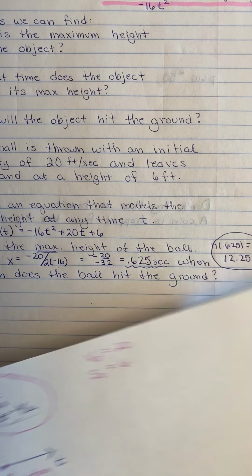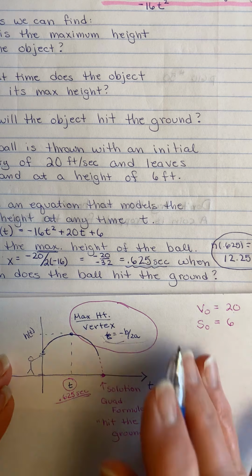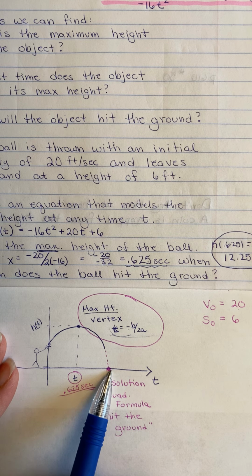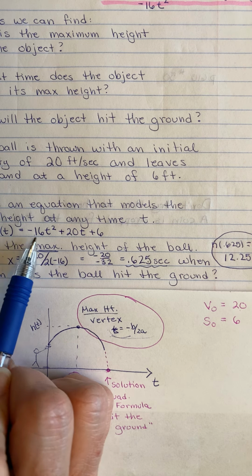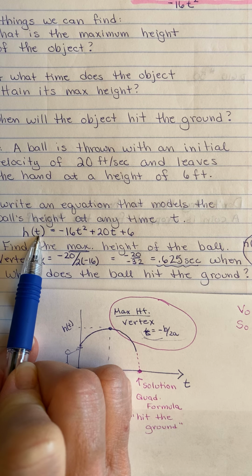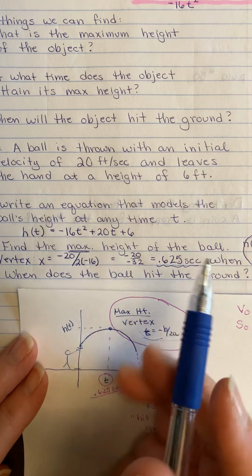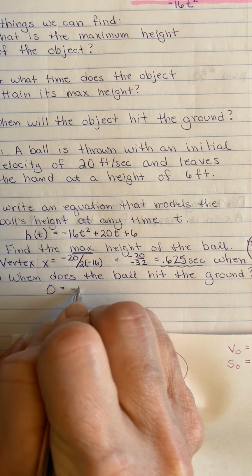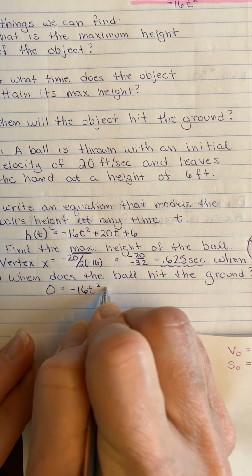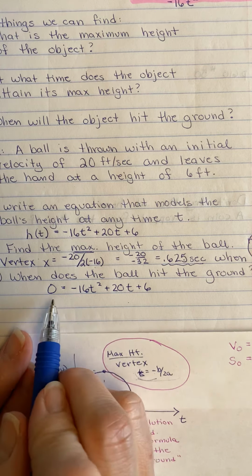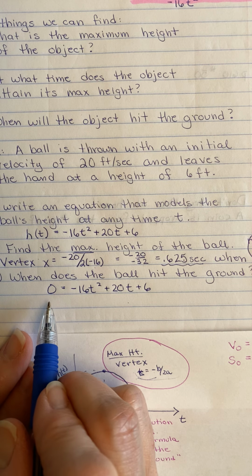Now we want to find, when does the ball hit the ground? Well, if you go back to this equation, if something is on the ground, what's its height? Its height is 0. So we have 0 is equal to negative 16t squared plus 20t plus 6. When is the height equal to 0?